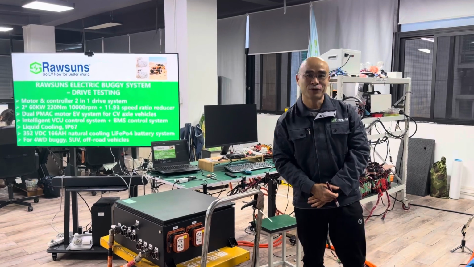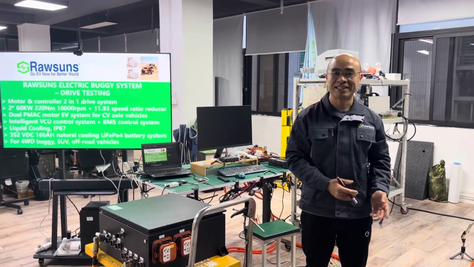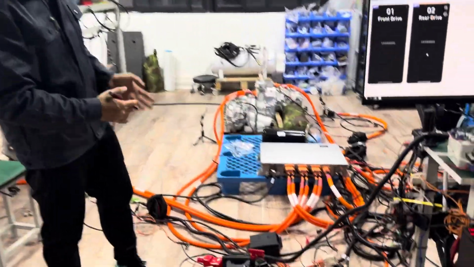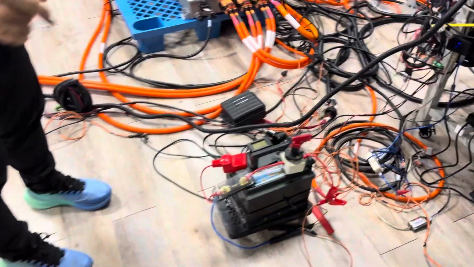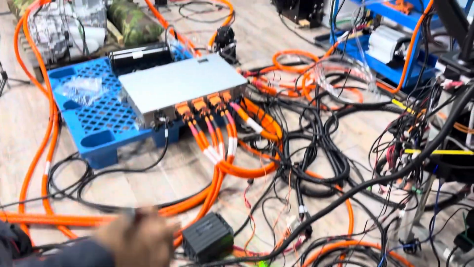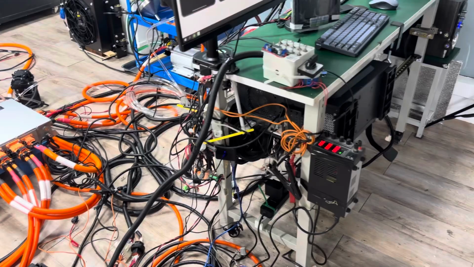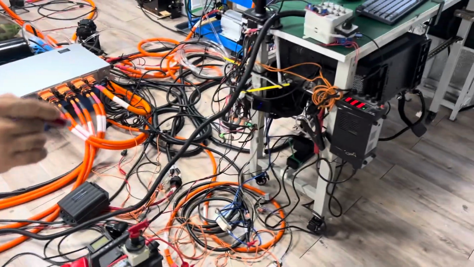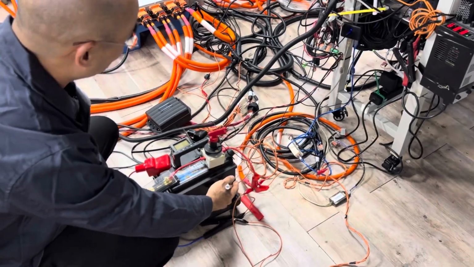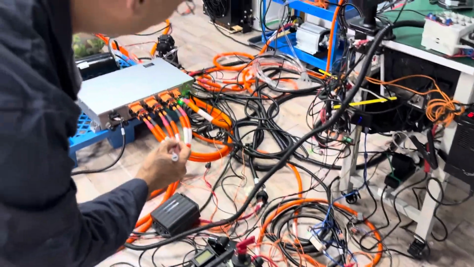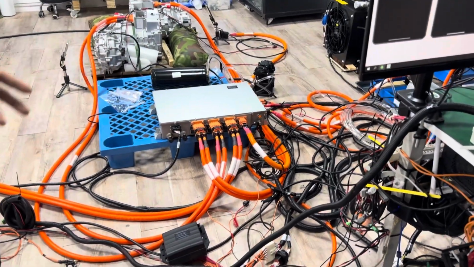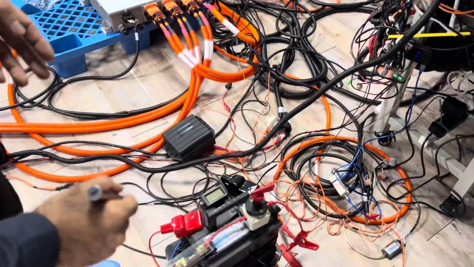Hello, and now the next step is that we are going to test the auxiliary system of the vehicle. We can see this is the lead battery. Now we already connect the low voltage from the DC source, remove from the DC source and connect to the lead battery. And the lead battery is already connected with the DC-DC. Later, when the high voltage is on, the DC-DC will charge the lead battery.